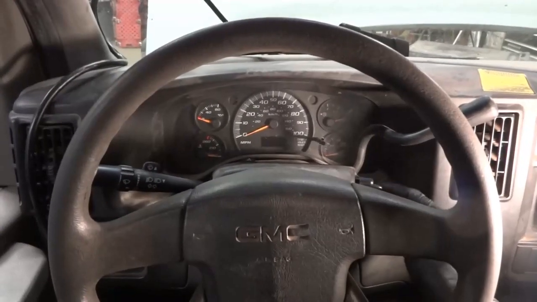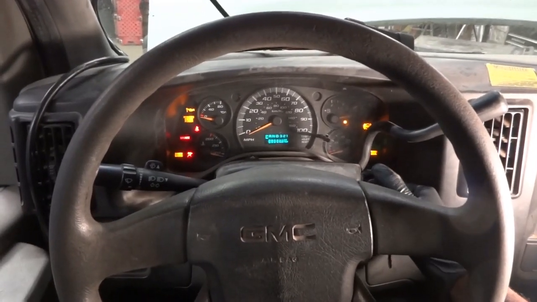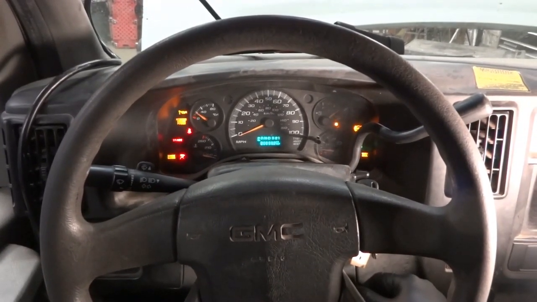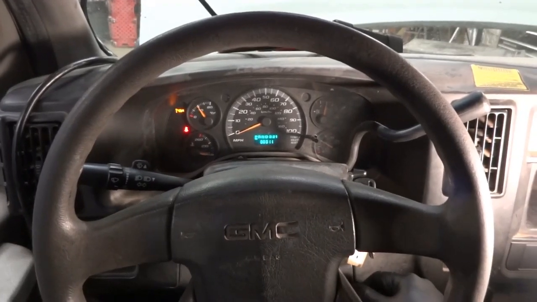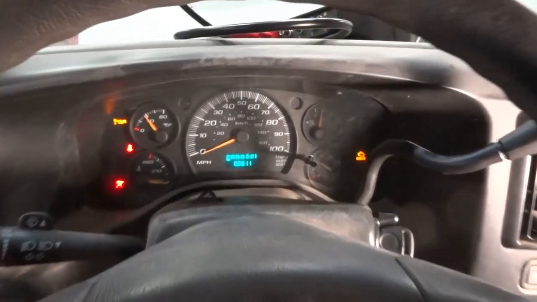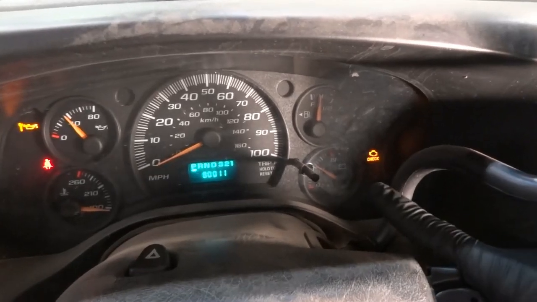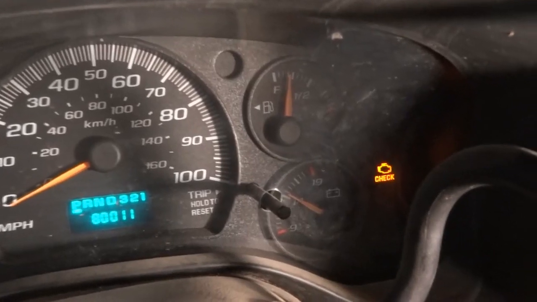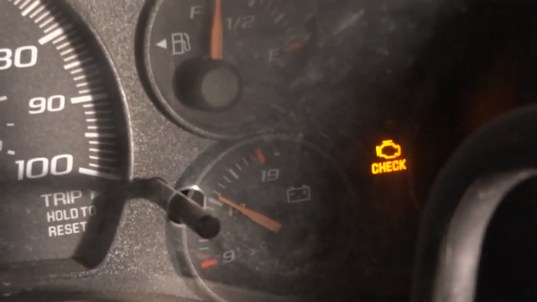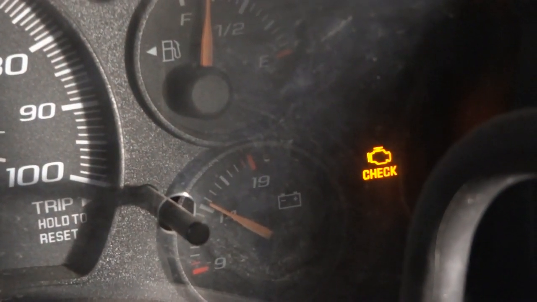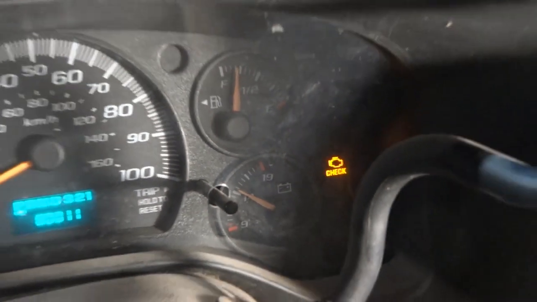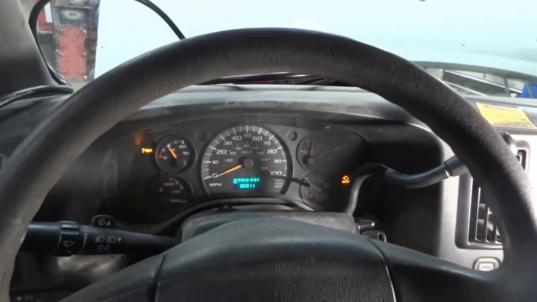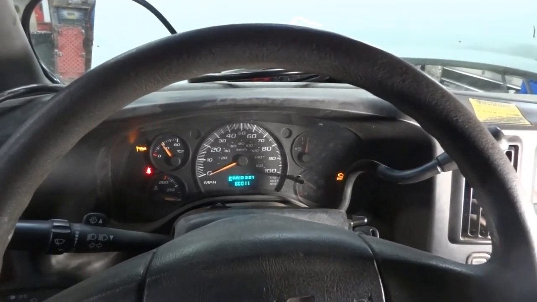Alright guys, so now we're gonna confirm the customer's complaint. I'm gonna start the engine. Let's see if the check engine light is gonna remain on while the engine is running. So right there, the check engine light remained on. As you can hear, the engine is running, and the check engine light remained on. So customer's complaint confirmed. The check engine light is definitely remaining on. Now I'm gonna turn off the engine.